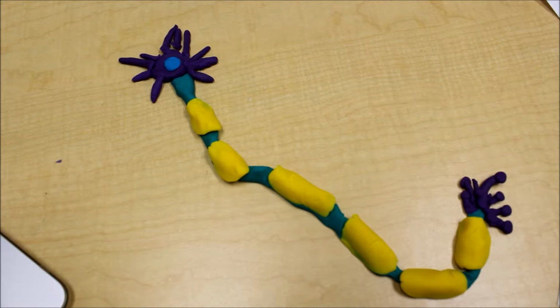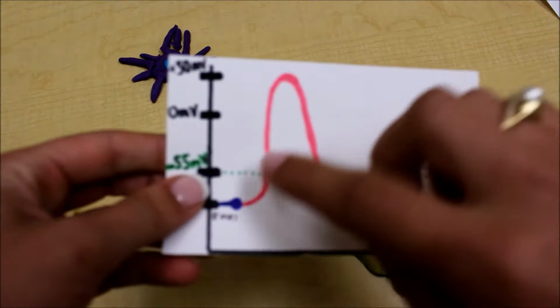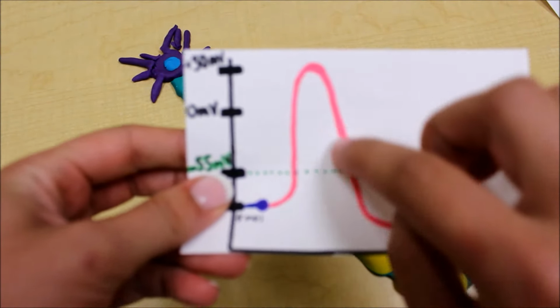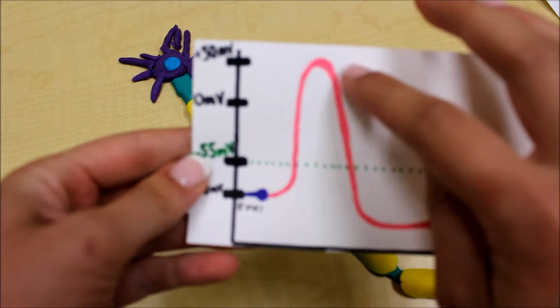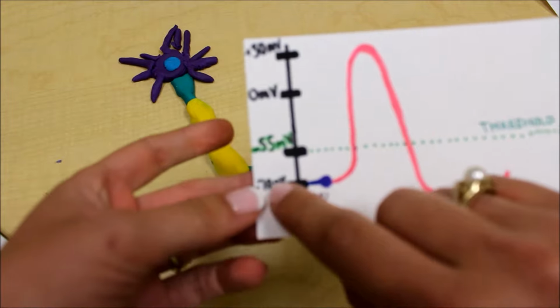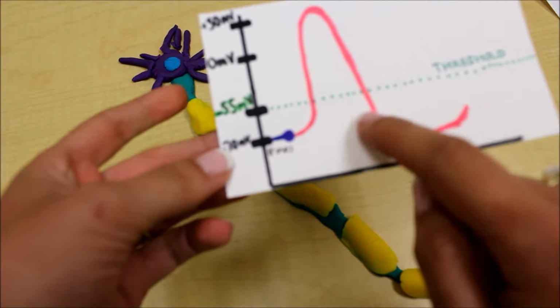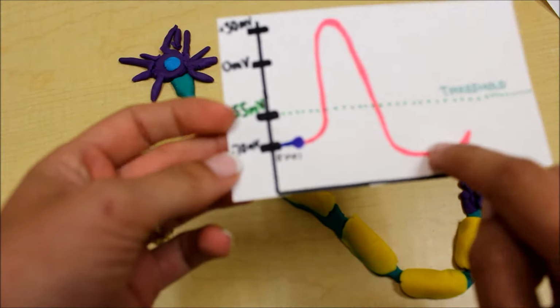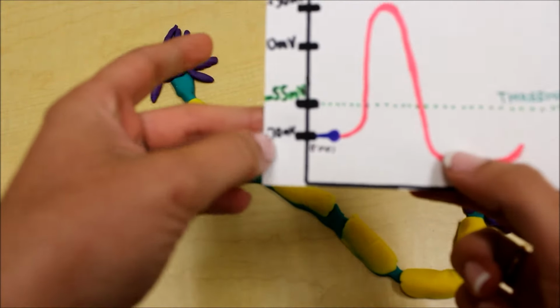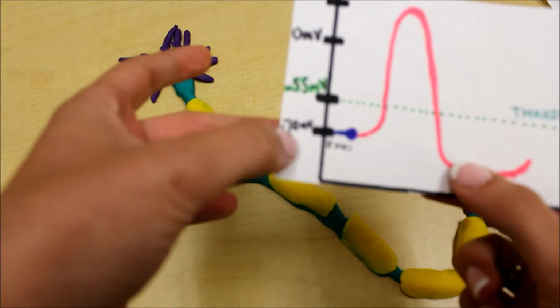When negative 55 is attained, it has reached depolarization, which means everything has switched. So sodium has rushed in. If we look here, this is where depolarization would occur. Then as you go down here would be repolarization, because it's just trying to get back to negative 70, which is resting membrane potential. And then when it goes down here is hyperpolarization. It went way down low, and it's just trying to get back up to negative 70 millivolts.